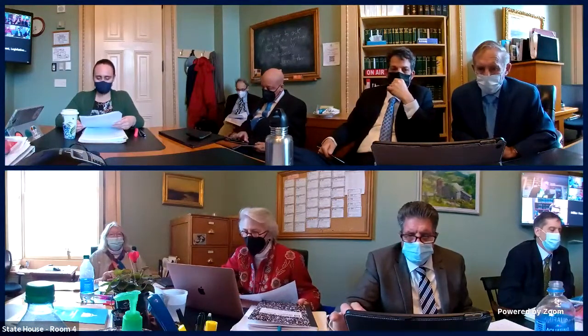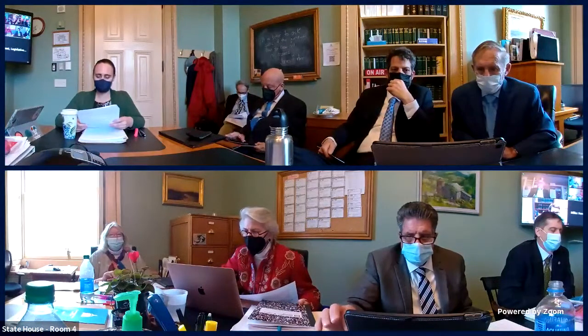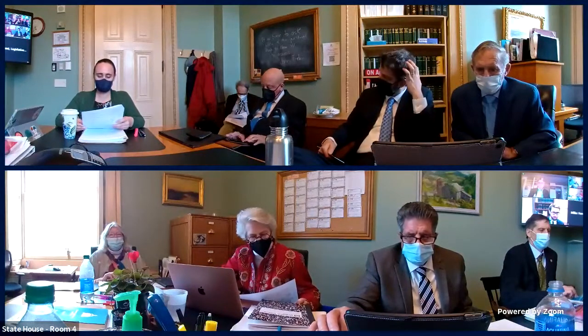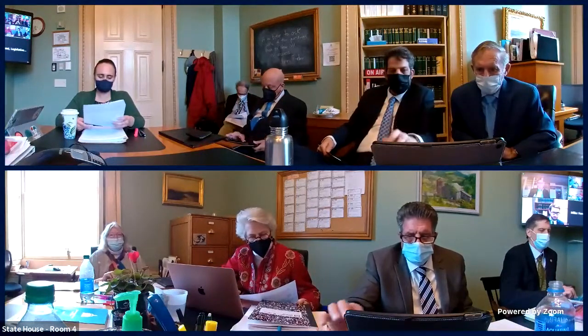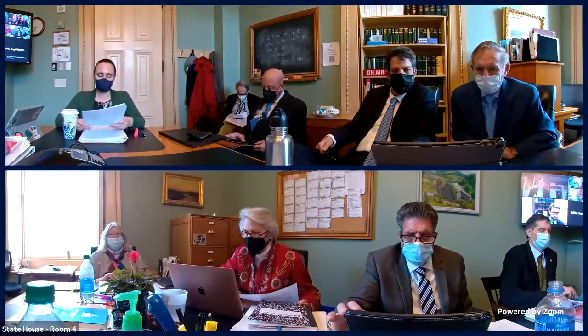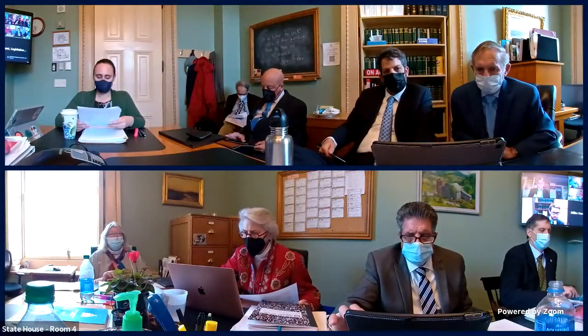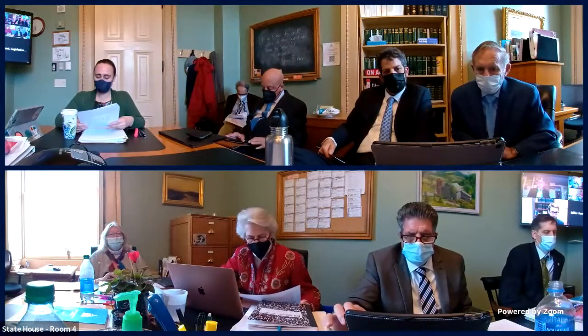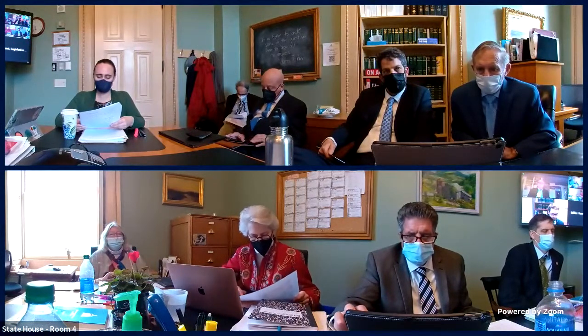Next is Lamoille District, which is the current towns, still a 1-member district with the removal of Stowe and the addition of Fletcher and Wolcott. The Orange District remains a 1-member district with the addition of Bradford, Fairlee, Topsham, and West Fairlee, and the removal of Braintree and Thetford.